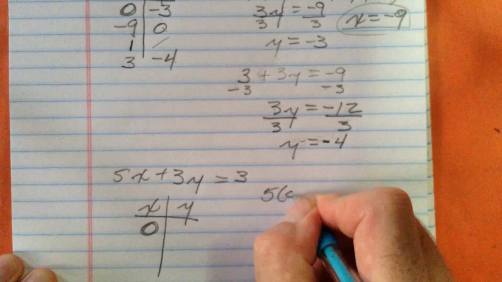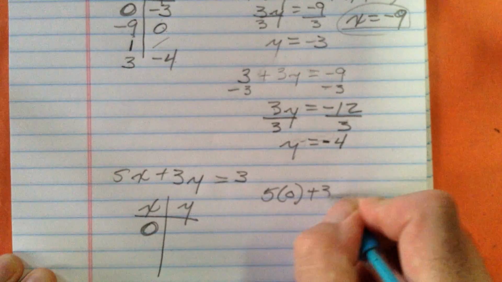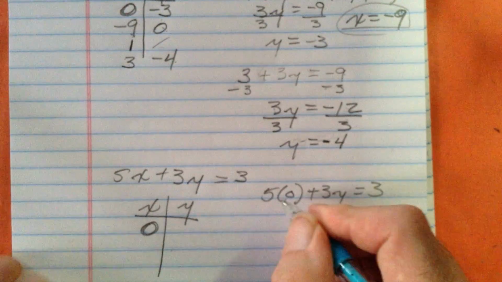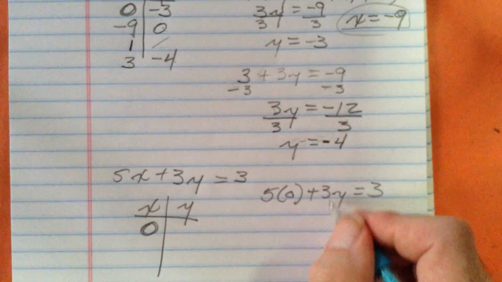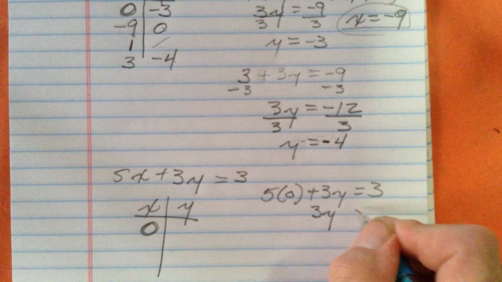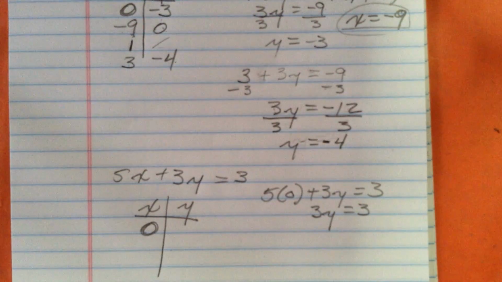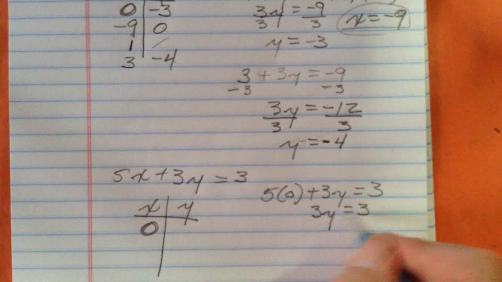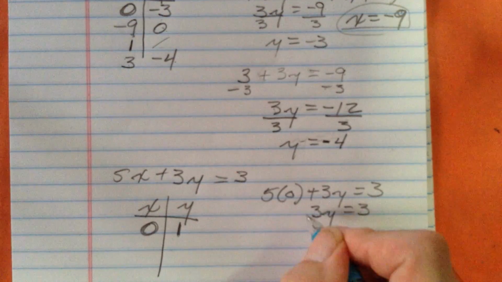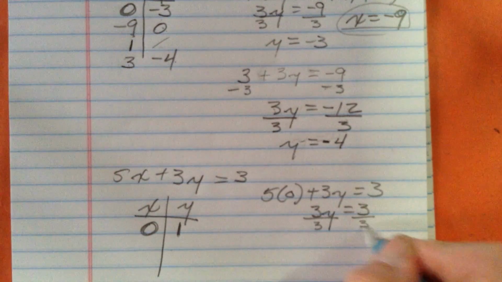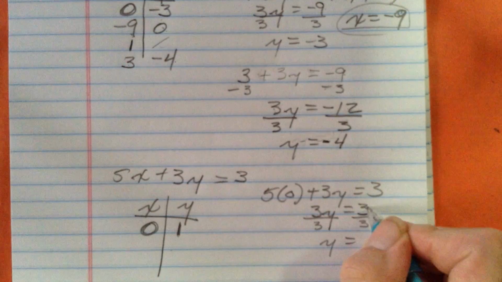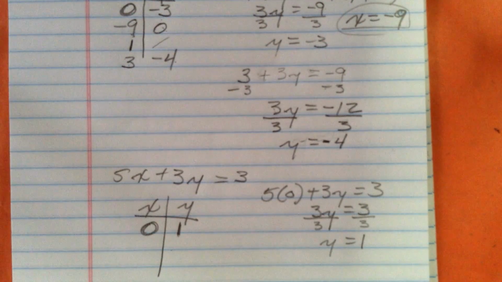So 5 times 0 plus 3y equals 3. So 5 times 0 is 0, and that gives me 3y equals 3. Well, 3 times 1 is 3. Or if you divide by 3, y equals 3 divided by 3, which is 1. Okay, so now the challenge is to find another one.